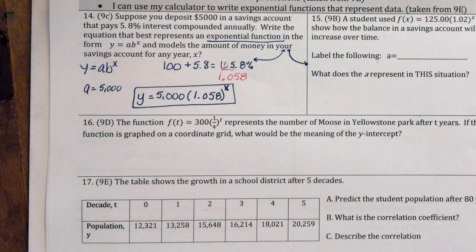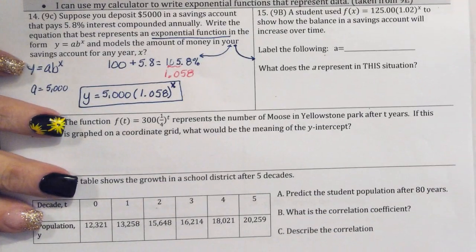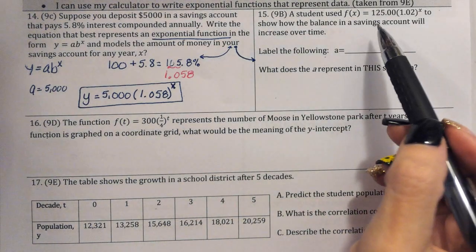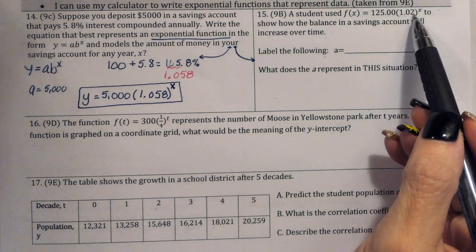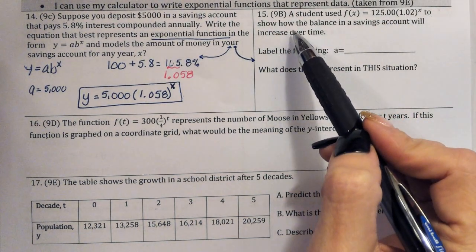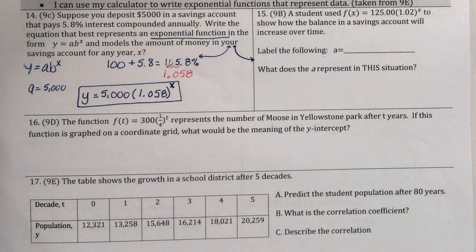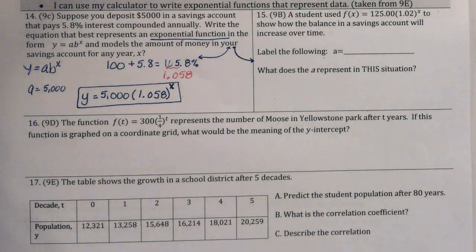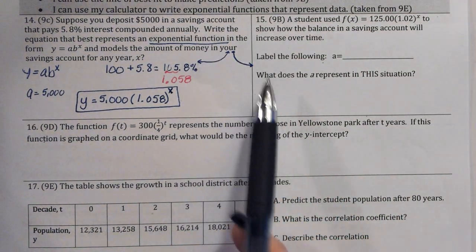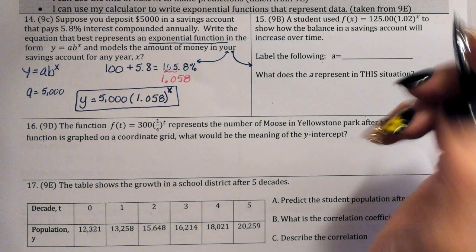Okay, on to the next one. A student used f of x equals 125,000 times 1.02 to the x power to show how the balance in a savings account will increase over time. Label the following. What is the A value? Well, we just talked about A over here. A is the starting amount.